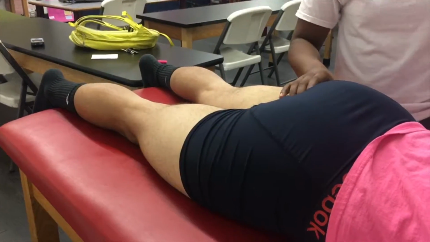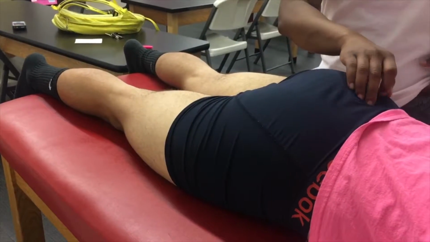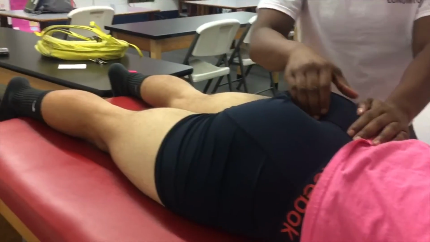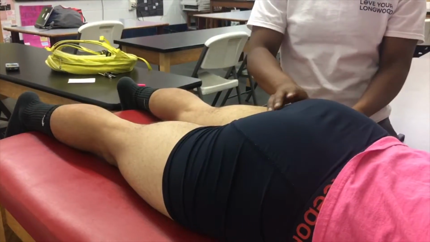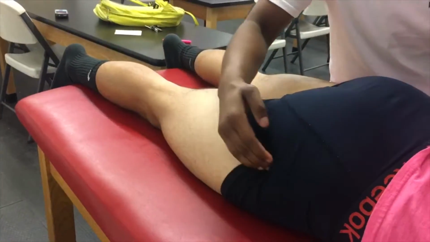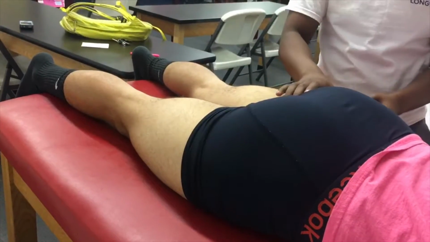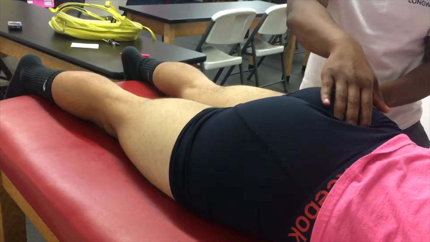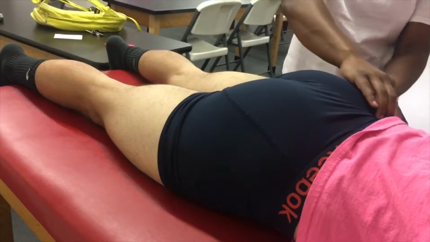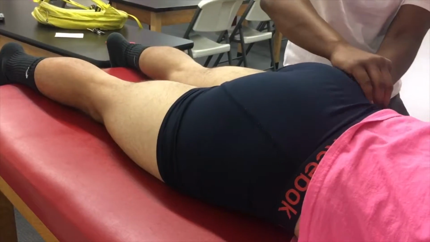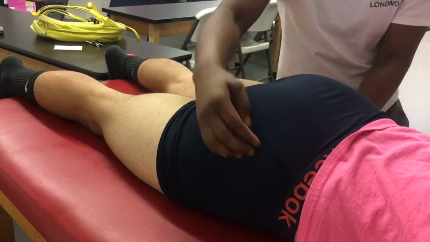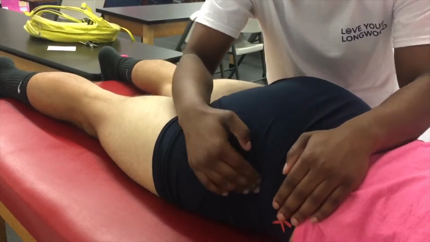Okay, now we're going to do the gluteus maximus, whose proximal origin is the coccyx, the edge of the sacrum, which is in this general area, and its distal insertion is the iliotibial tract, which is right here. And then the gluteus medius, whose proximal origin is the gluteal surface of the ilium, which is right up here, and then its distal insertion is the lateral aspect of the greater trochanter, which is right here.